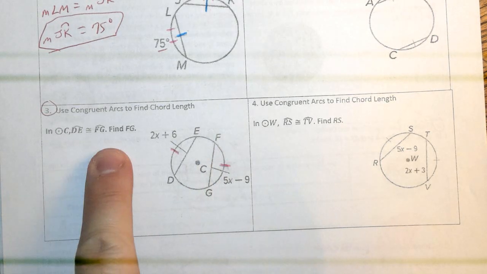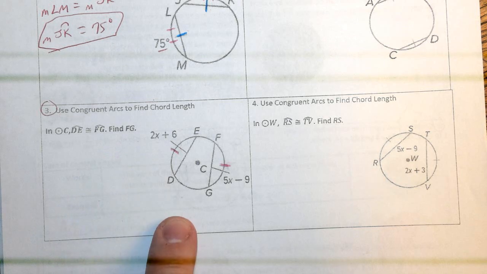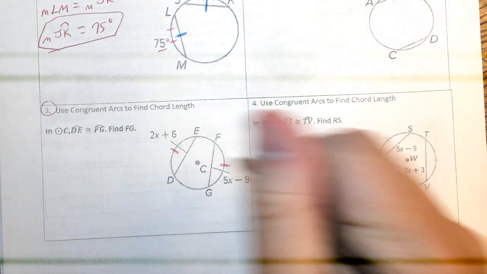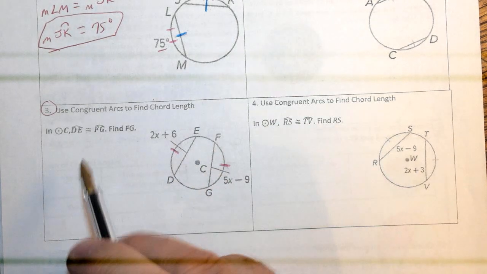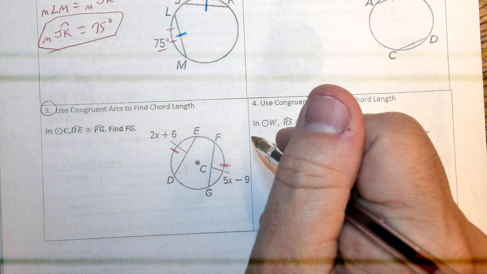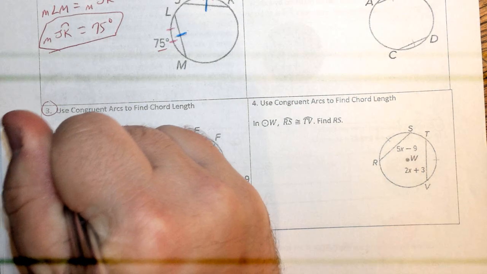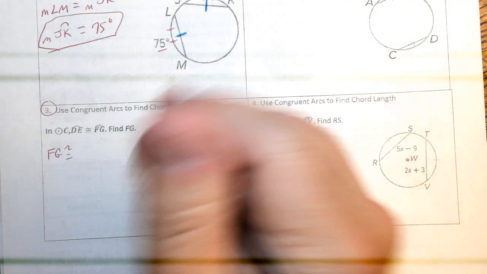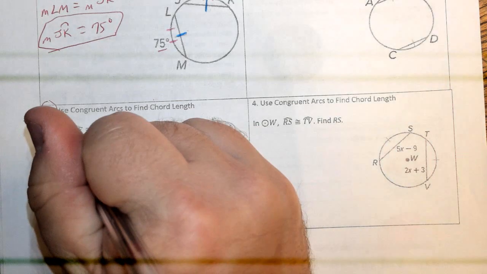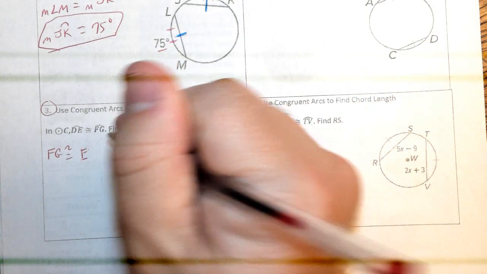They want us to find line segment FG. If the arcs are congruent, then the chords are congruent. So that would put FG congruent to ED.